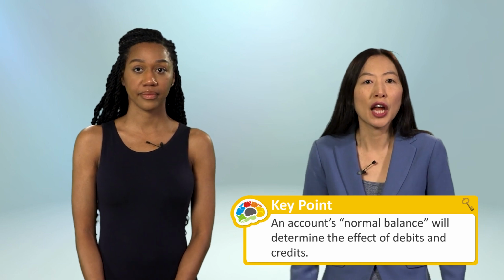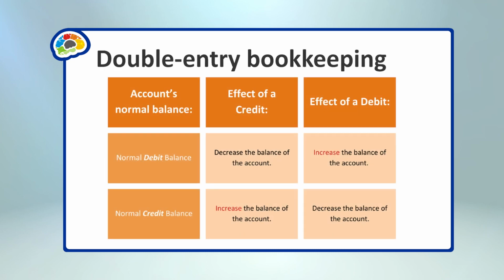And now, a reminder about applying all those debits and credits. Debits and credits affect some accounts in one way and other types of accounts in an opposite way. How accounts respond is determined by whether they have a normal credit balance or a normal debit balance. Whatever is normal is what will increase the account balance. For accounts with a normal debit balance, a debit will increase it and a credit will decrease the balance. And for accounts with a normal credit balance, the reverse is true. A credit increases the balance and a debit decreases it. So whether you're looking at assets and liabilities on the balance sheet, or expenses and revenues on the profit and loss statement, the normal balance of an account determines the effect of the credits and debits.